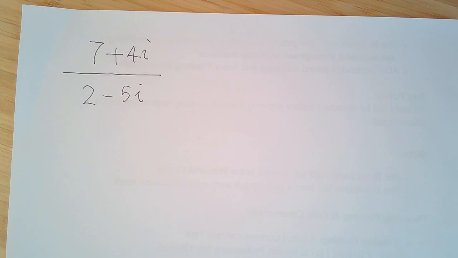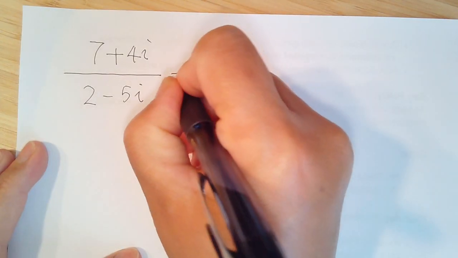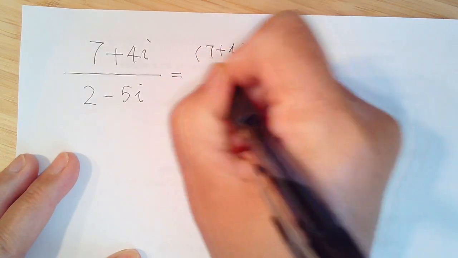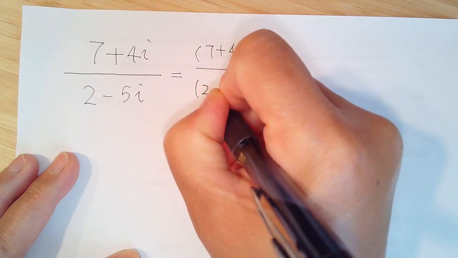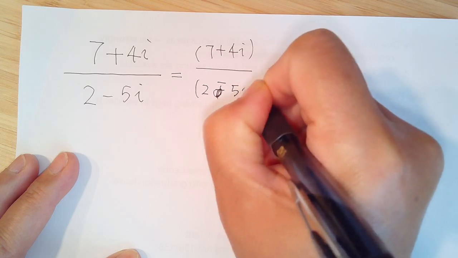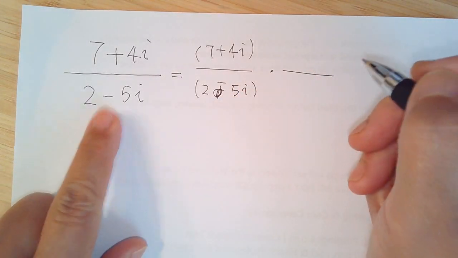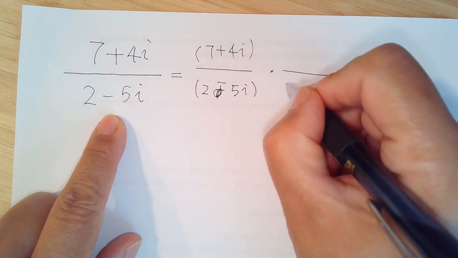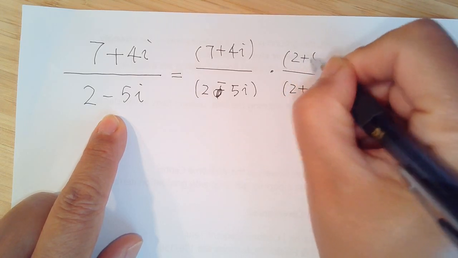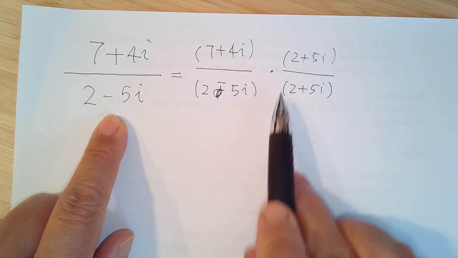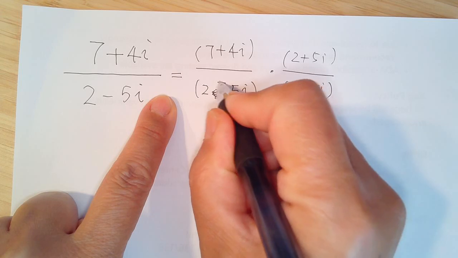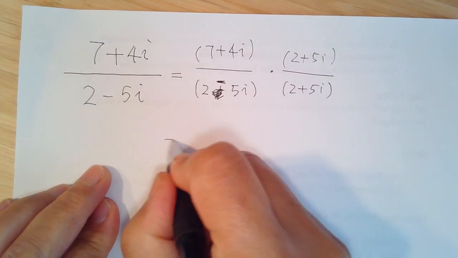Remember, I don't want i in the denominator. So what you're going to do is multiply by the complex conjugate. So far I just copied this. I multiply by the complex conjugate of the denominator. So here will be 2 plus 5i, and here is 2 plus 5i. Literally, you're multiplying by 1, you're not changing the value, so that's why you can have the equal sign here. All right, now we're going to continue.